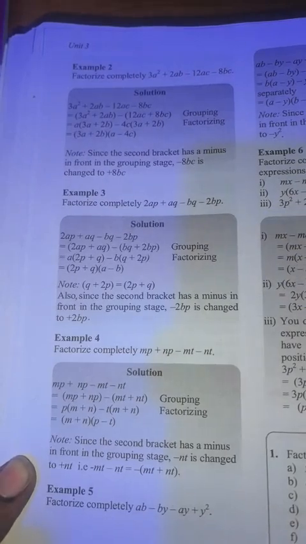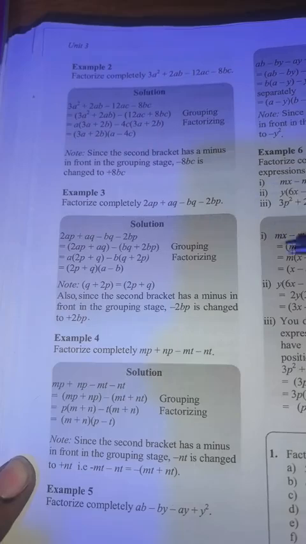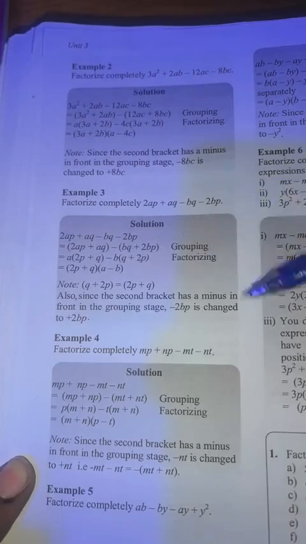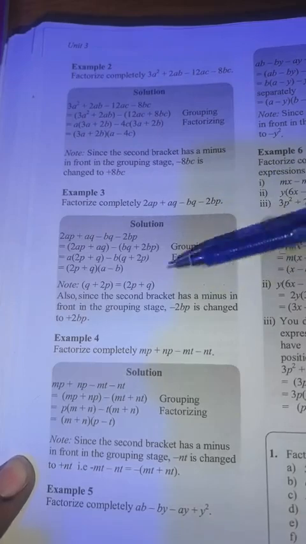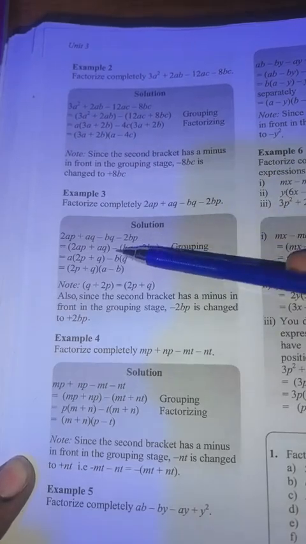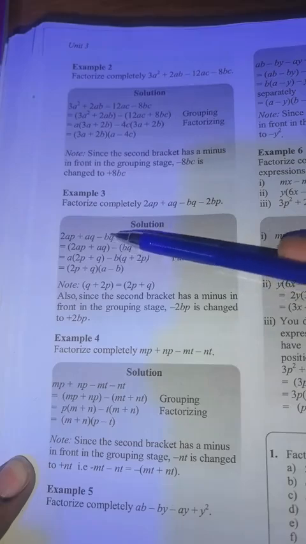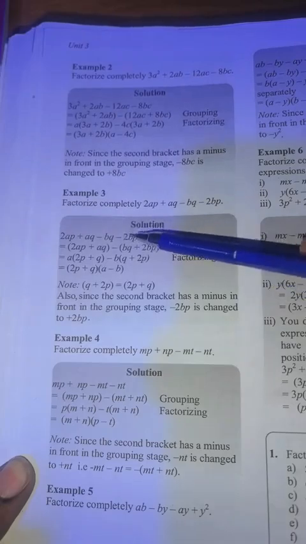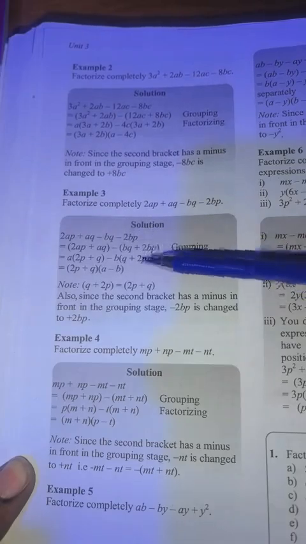But sometimes you still have to show your ability to manipulate the positive and negative signs in equations. So the reason is we brought the negative out, and then inside the bracket, this negative BQ is now positive BQ, and this negative is now plus. Why?